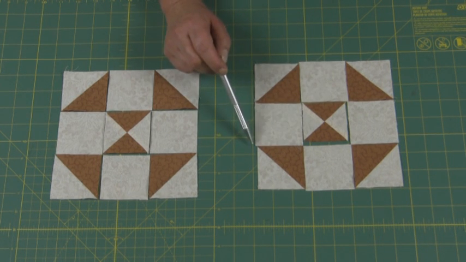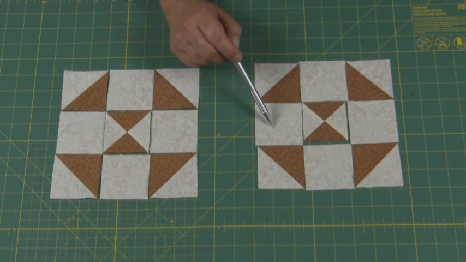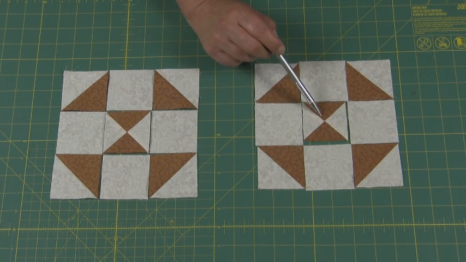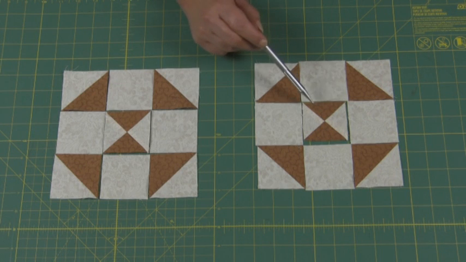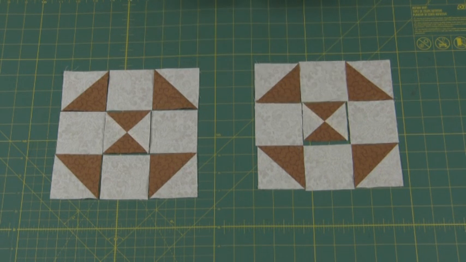You can see that my half square triangle is smaller than the 2.5-inch unit, and my quarter square triangle is much smaller. The more seams we add into our block, the more this difference between a scant quarter-inch and a quarter-inch makes.